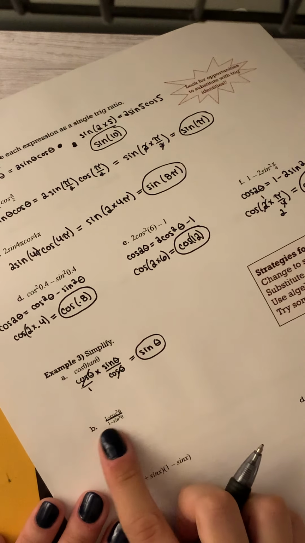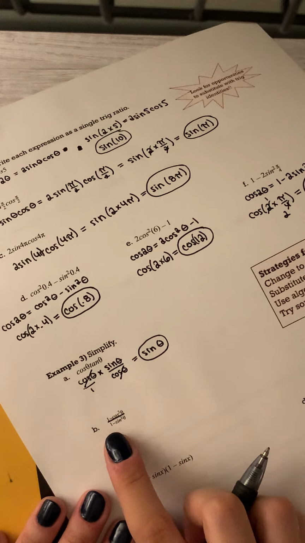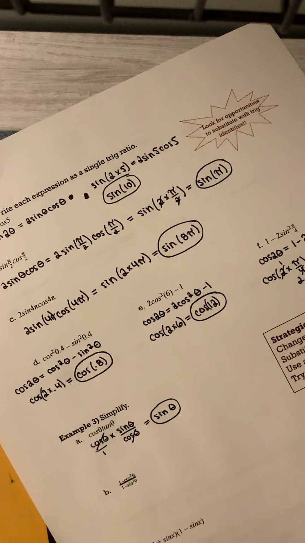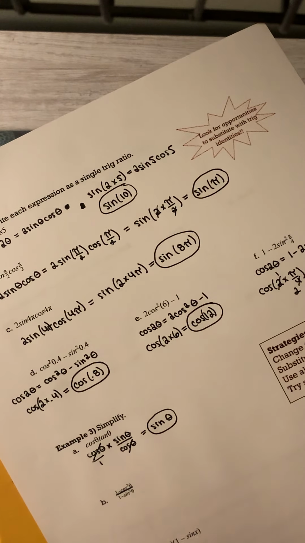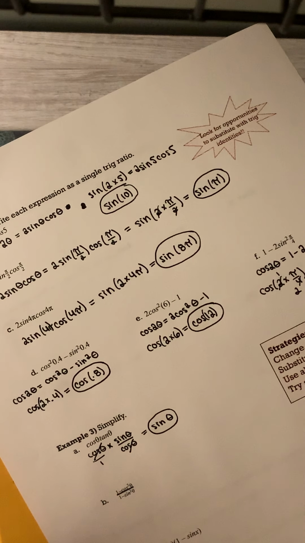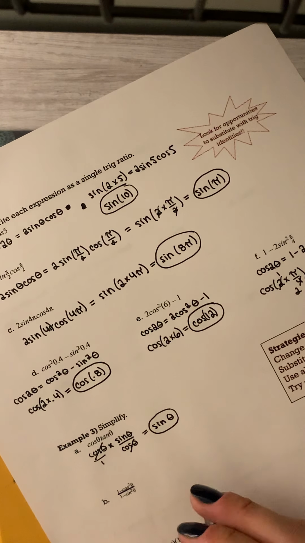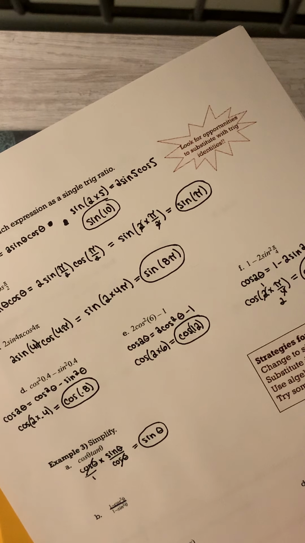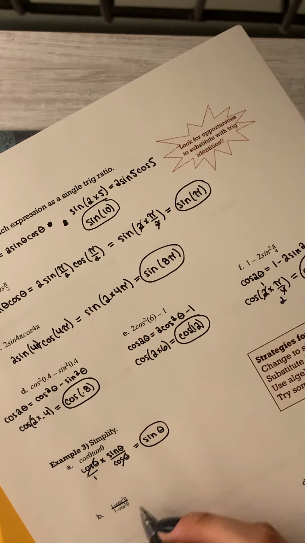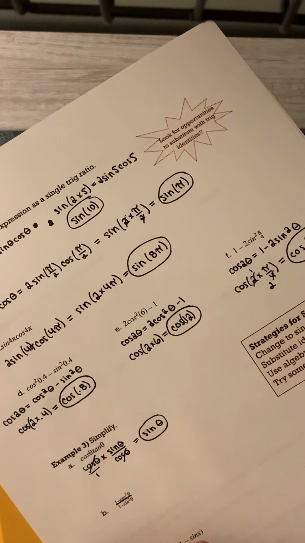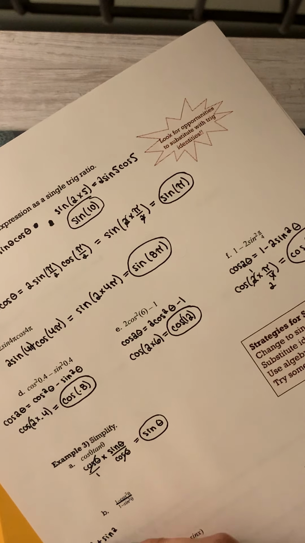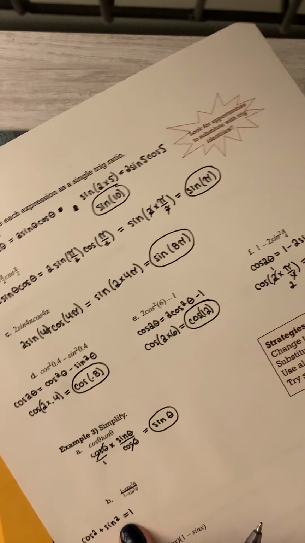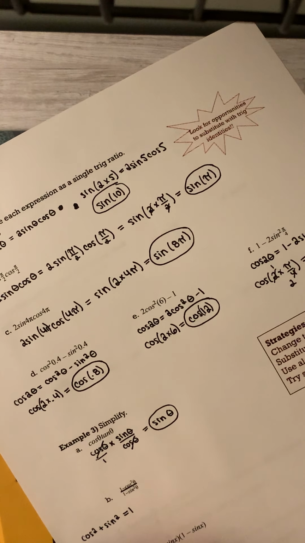Okay, so our problem is 1 minus cosine squared theta over 1 minus sine squared theta. And whenever you see a 1 minus either a cosine squared or a sine squared theta, it's going to be a real giveaway that you're working with a problem that's involving the Pythagorean identity. So here you have 1 minus cosine squared theta, and I'm just going to bring over our Pythagorean identity so you can kind of see what I mean.